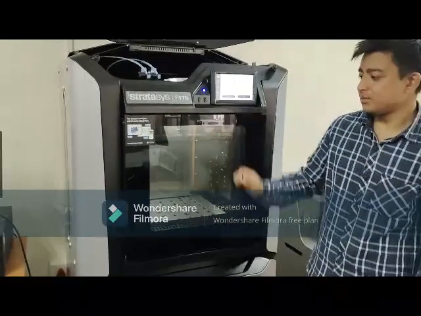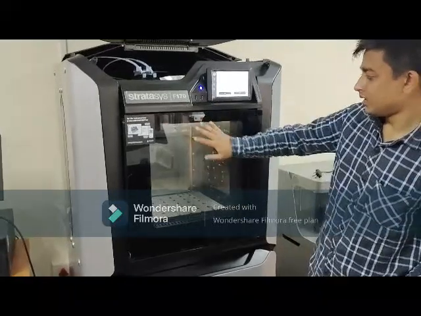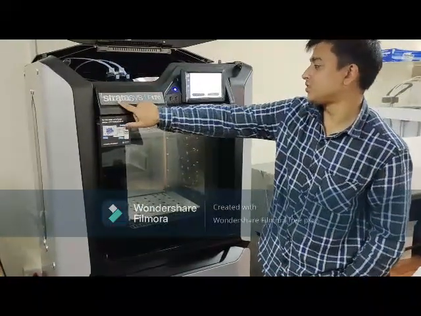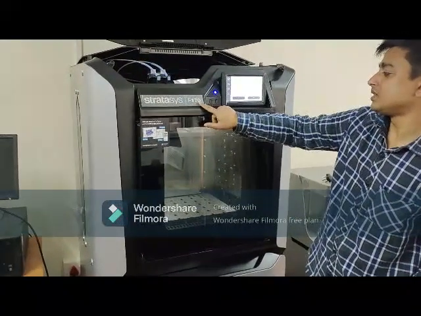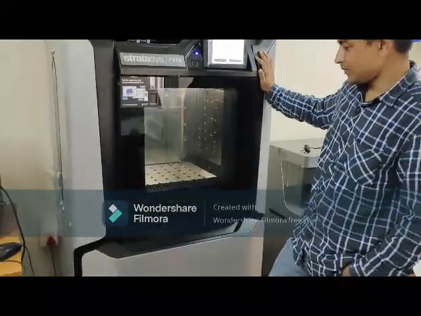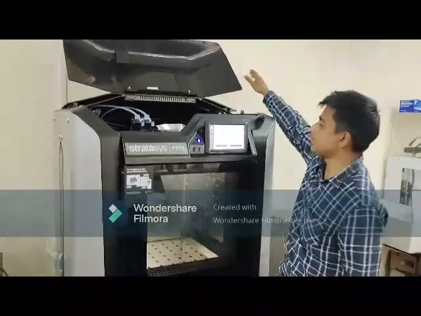So this is the basic part we have given you. The company is Stratasys, the model number is F170. So this is the basic function of all the things we have here.